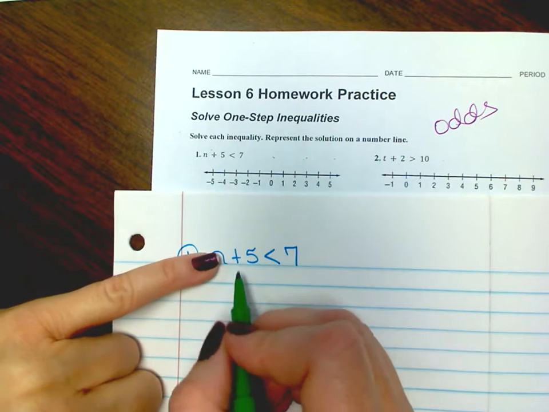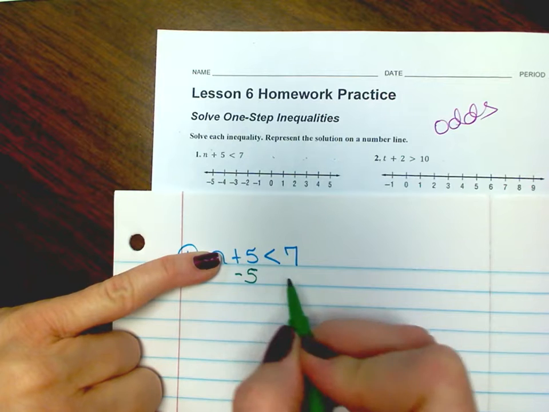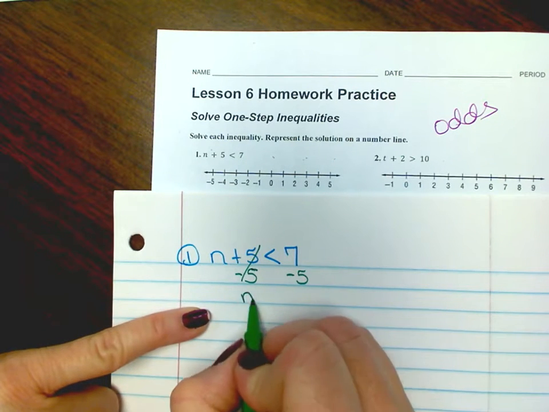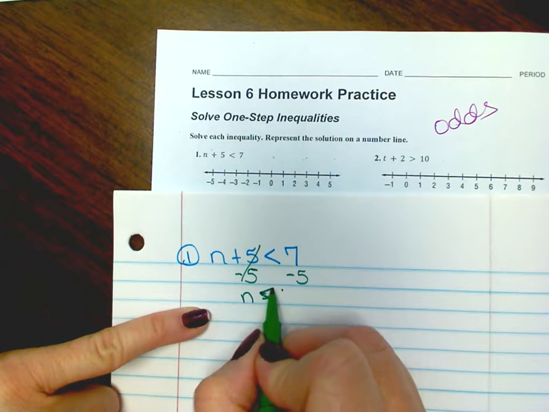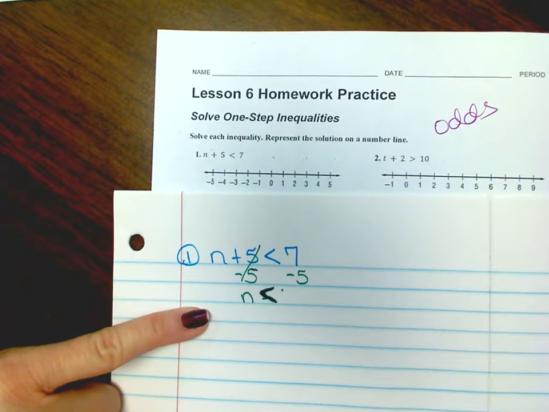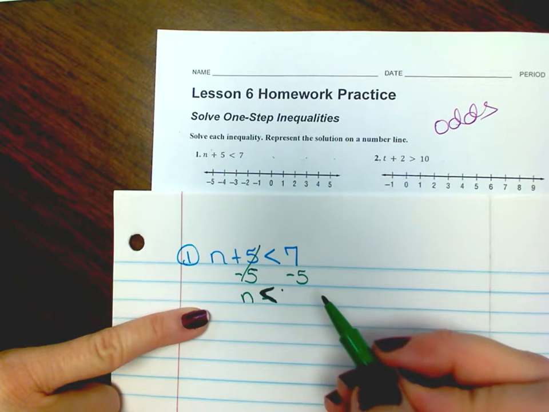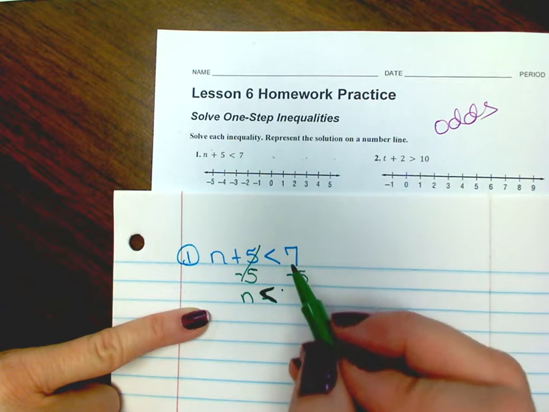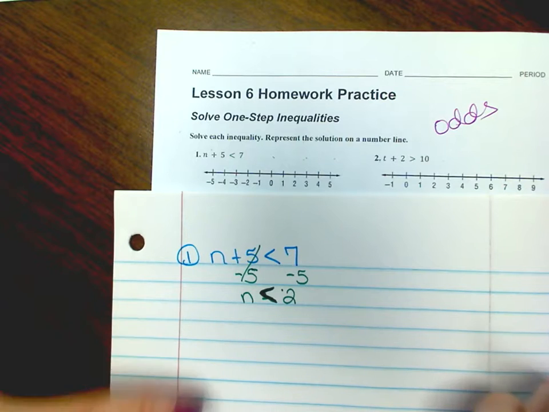And this is a positive 5, so to cancel it out, to make it 0, you need to subtract 5 from both sides. This cancels out, brings it down to n is less than. Inequalities, that's the big difference. There's no equal sign. N is less than, and you have a positive 7 and negative 5. So these 5 negatives are going to cancel out 5 positives. And you're left with 2.